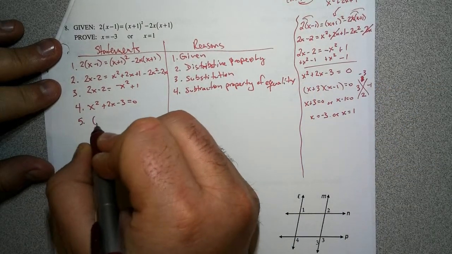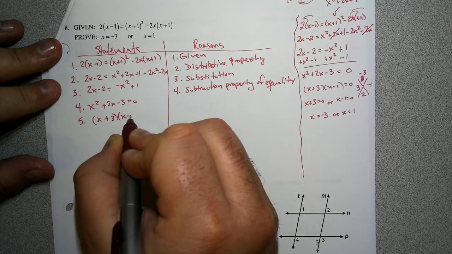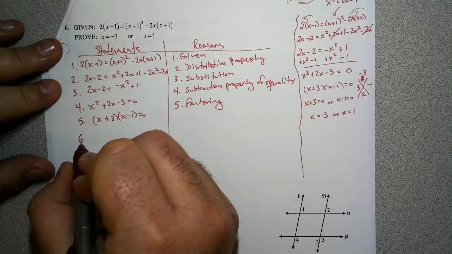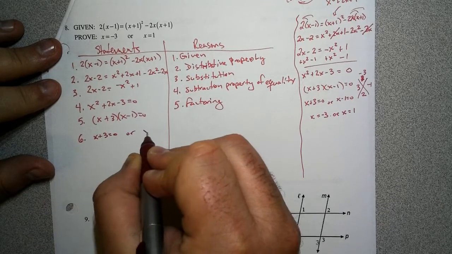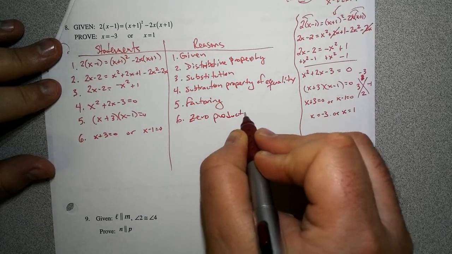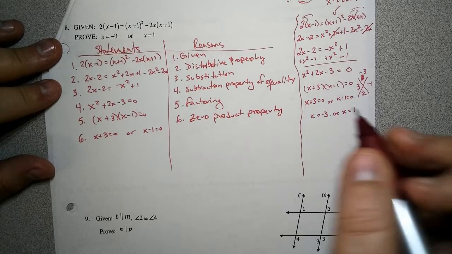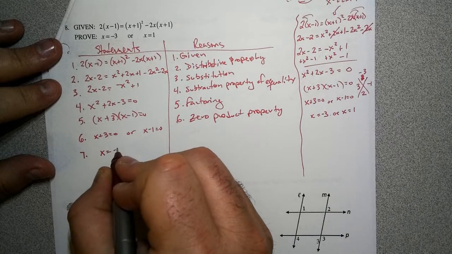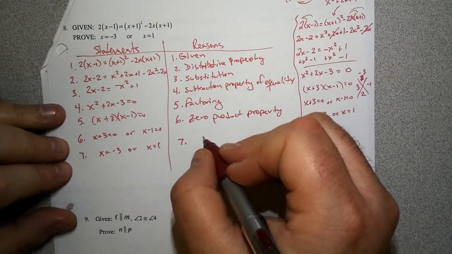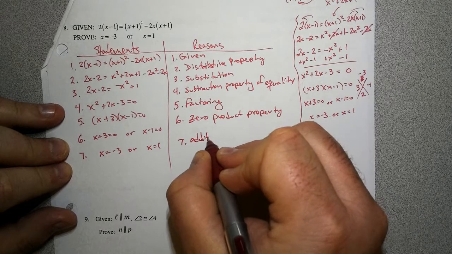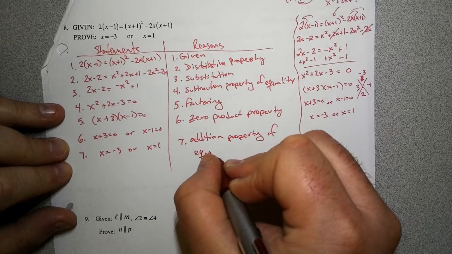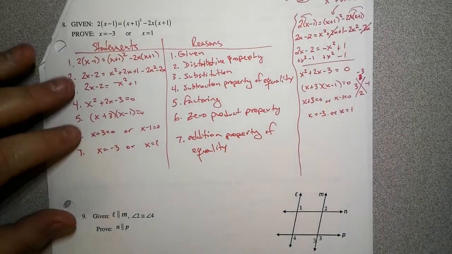Okay, then we factored it. So we got x plus 3 and then x minus 1 equals 0. And we could just put down factoring or the distributive property again. Then we use a zero product. And then we just solved. And notice, same thing. So we're good to go. And once again, either addition or subtraction, doesn't matter. Property of equality. And there you go. All right, there's your algebra proof.